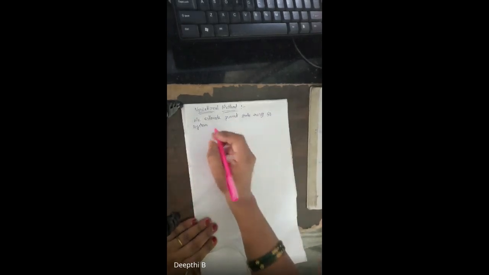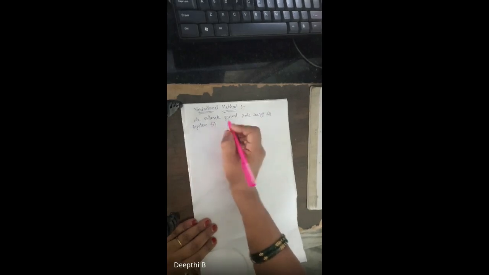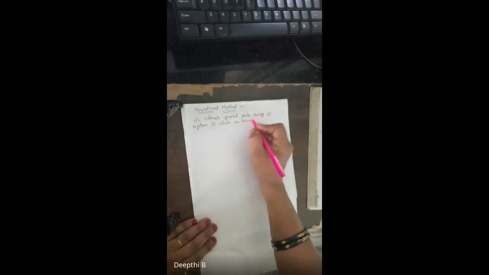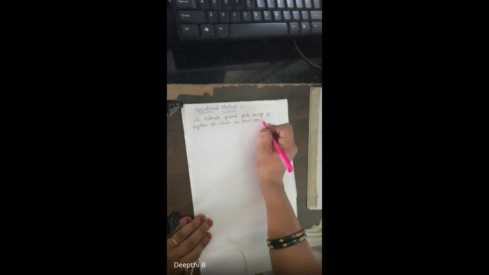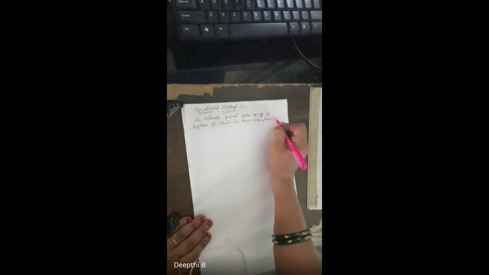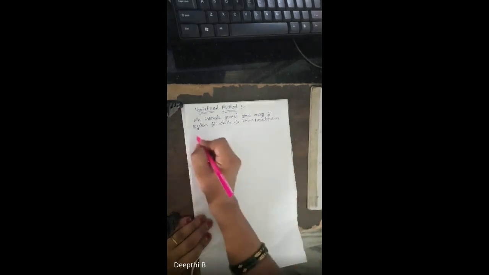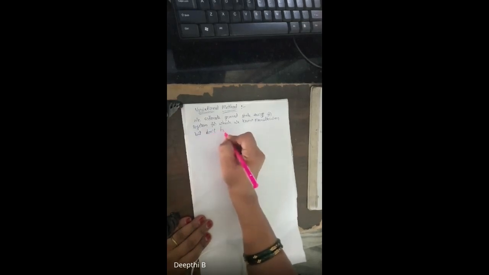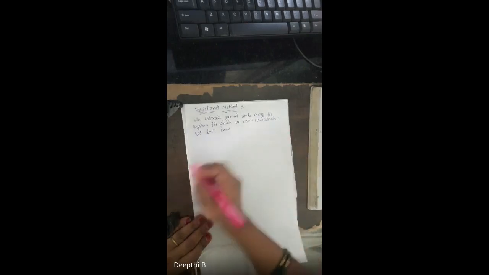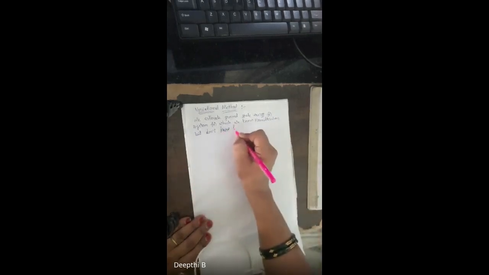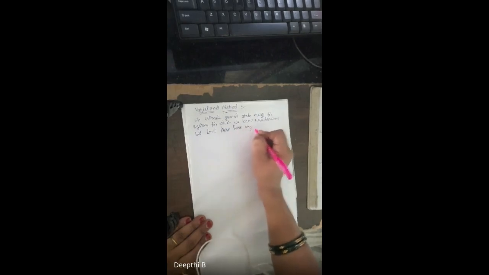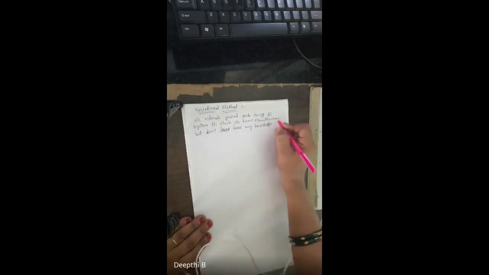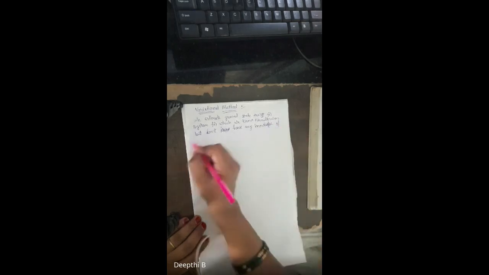So we know the Hamiltonian, but we don't have any knowledge of the wave function.